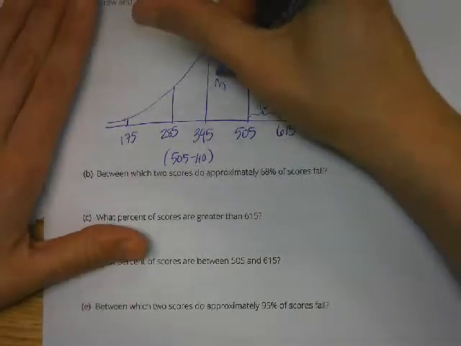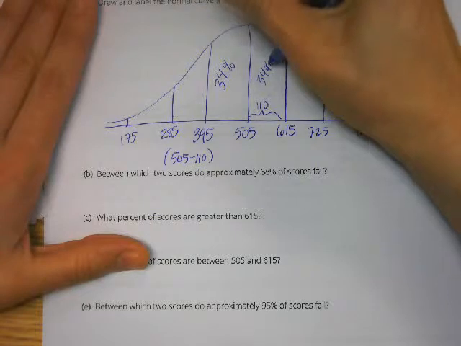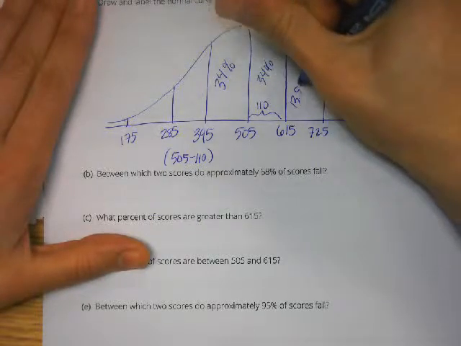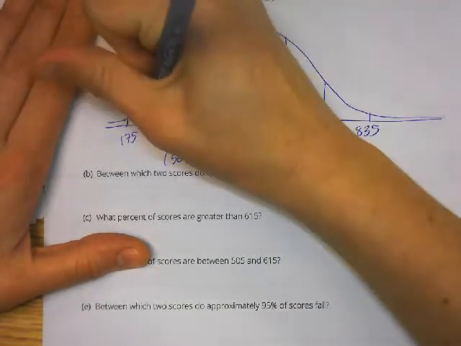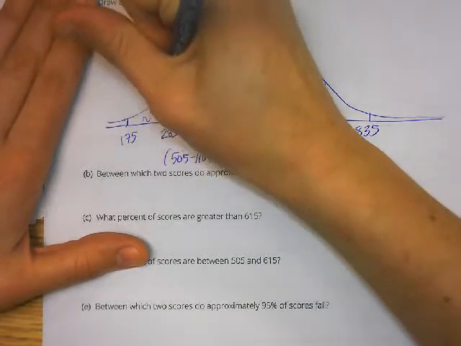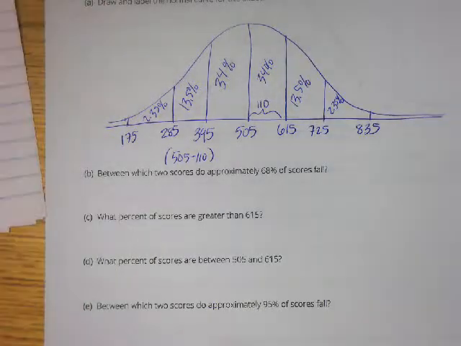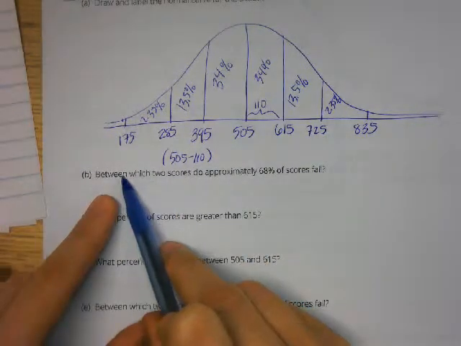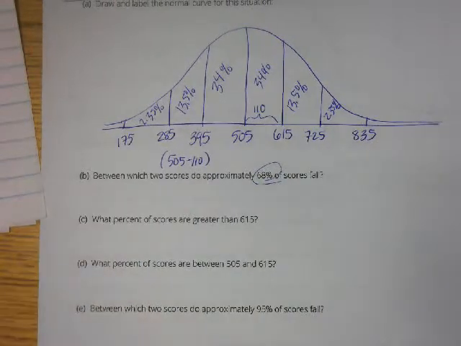Let's fill in the percentages. 13.5, 2.35. Okay. So, part B, between which two scores do approximately 68% of scores fall?